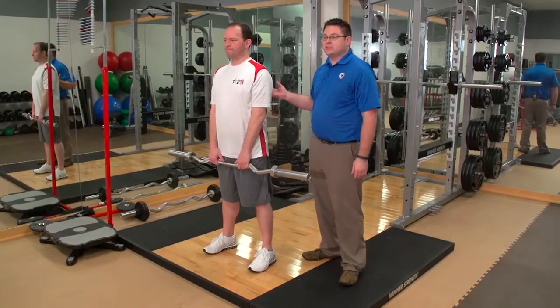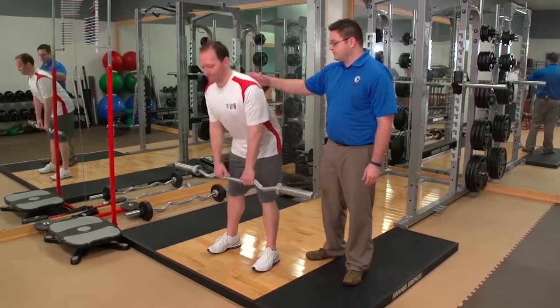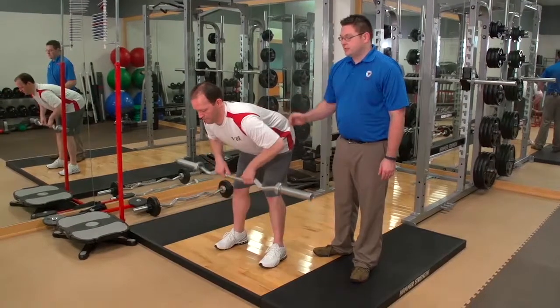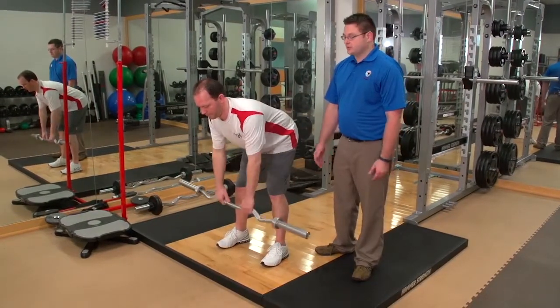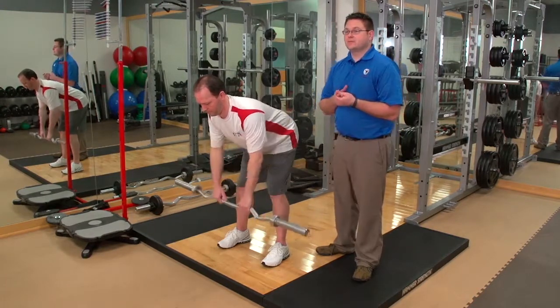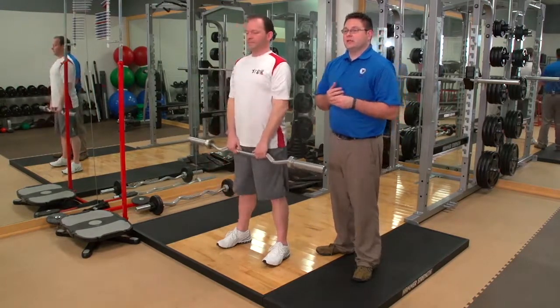Another exercise to work the muscles of the back is the bent over row. So Steven's going to stand in the same position as the upright row, except he's going to bend over, keep his back nice and straight and flat, and then bring the bar to his chest. He's going to lower it back down in a controlled manner and then bring it back up again. Once he's done, he'll stand up and then position the weight back into a resting position.